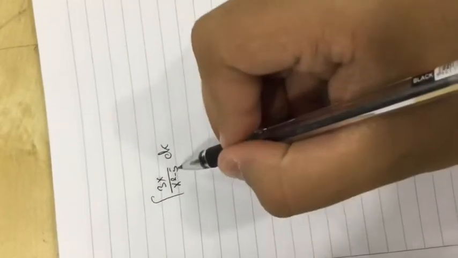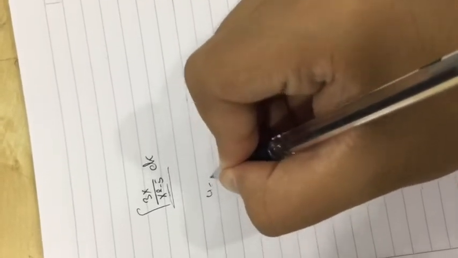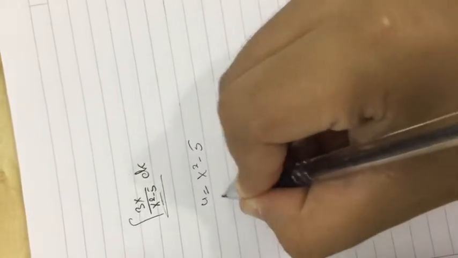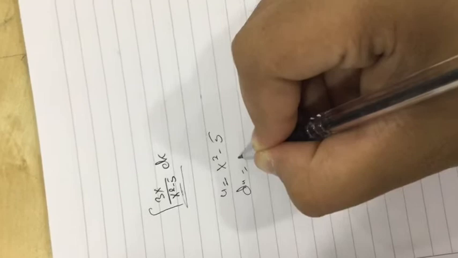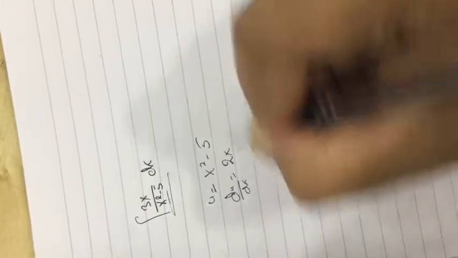Now we have this example of integration. We have to integrate, and we have to use integration by substitution. We have here x squared minus 5. We put u equal to x squared minus 5. We get du equals 2x dx.